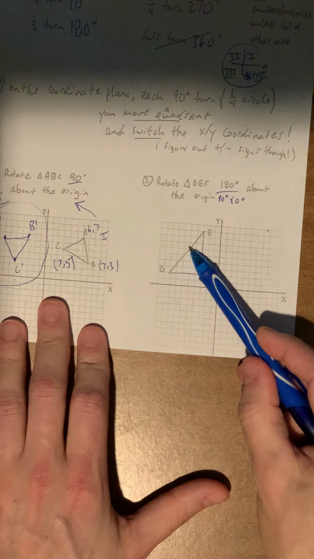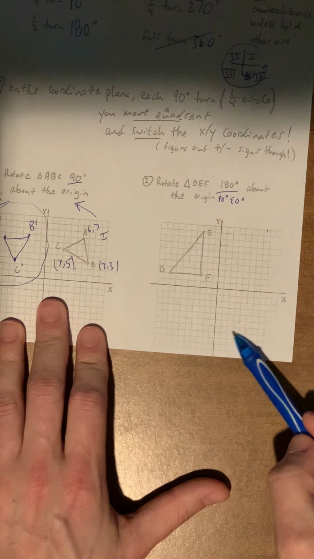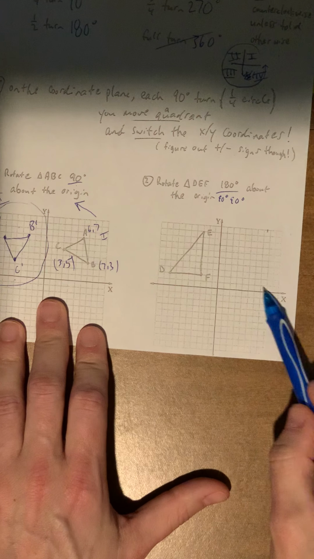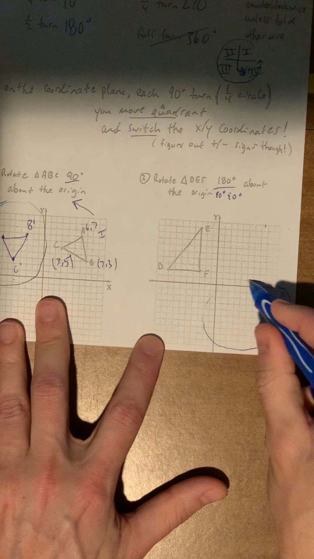So if you're in this quadrant and you're going one quadrant for 90, another quadrant for 180, you're going to end up in quadrant 4. So you know your shape is going to end up in quadrant 4.